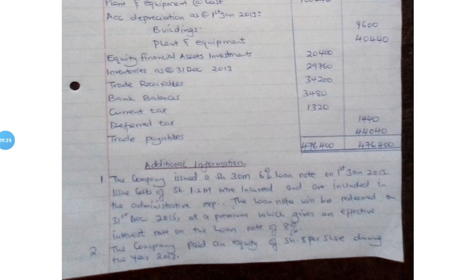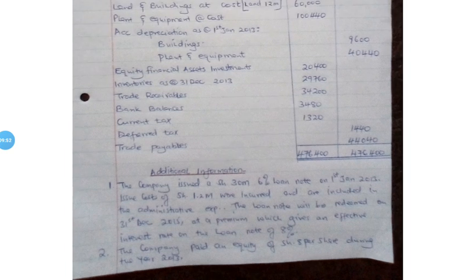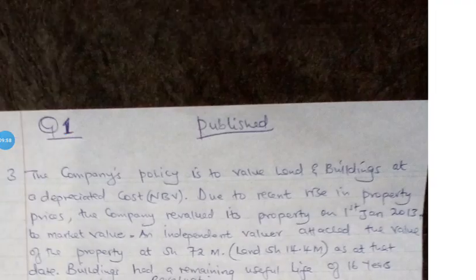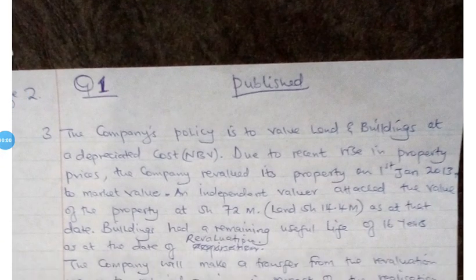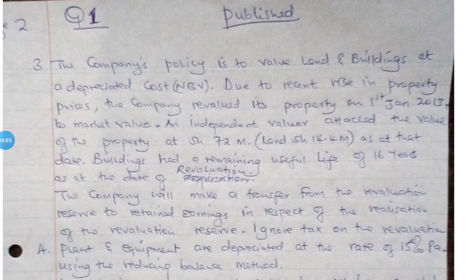Note number 2, the company paid an equity of shilling 8 per share during the year. I said we correct that to be: the company paid an equity dividend of shilling 8 per share during the year. So we continue with the next note, that is note number 3.